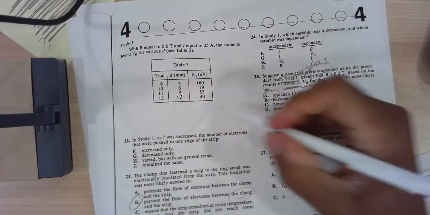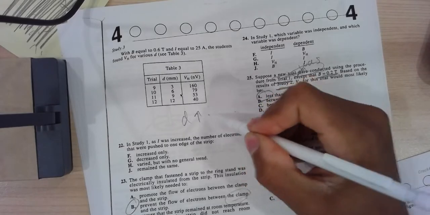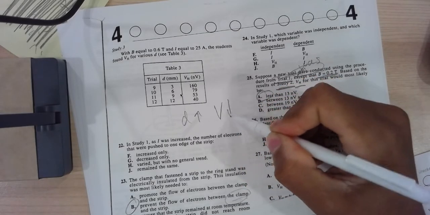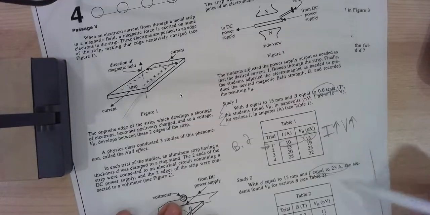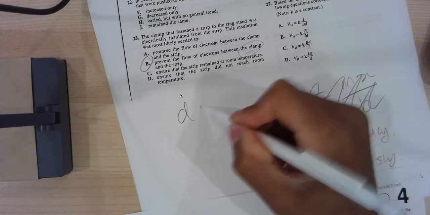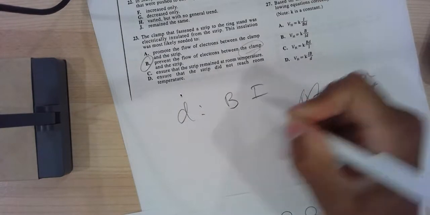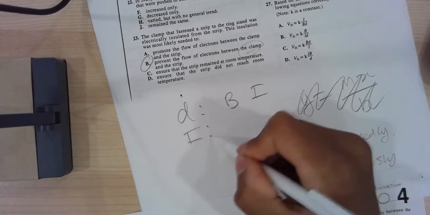Good. And then as D increases, what happens to V? Decreases. Okay. So that means B and I are direct. So my direct are B and I. My inversely related is what?